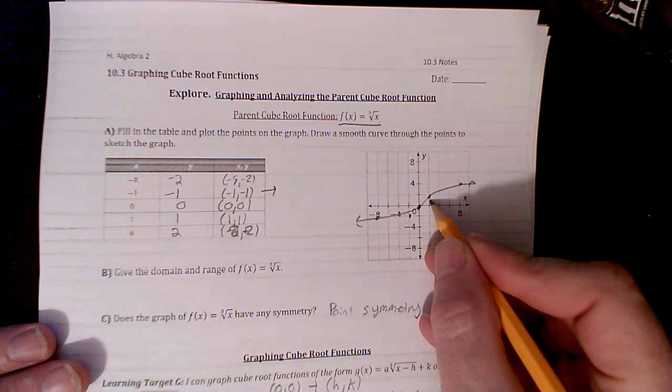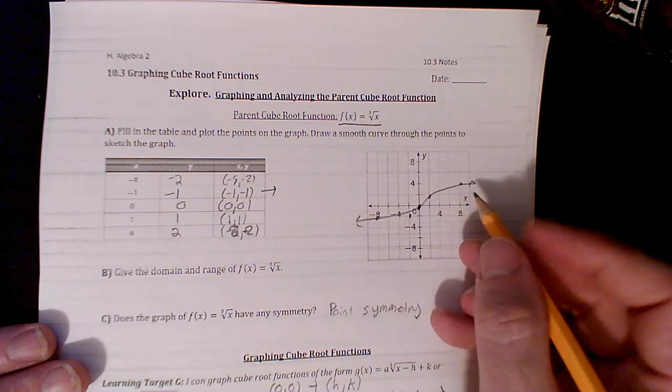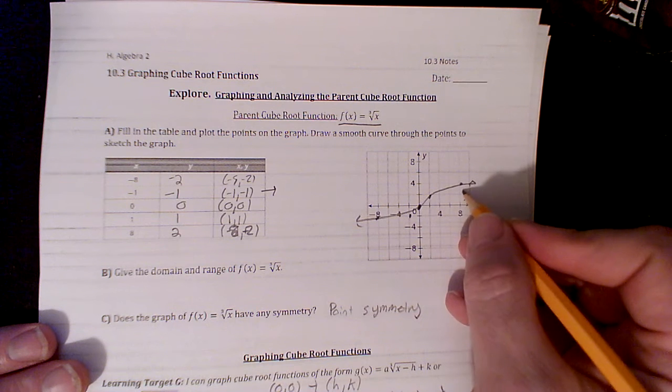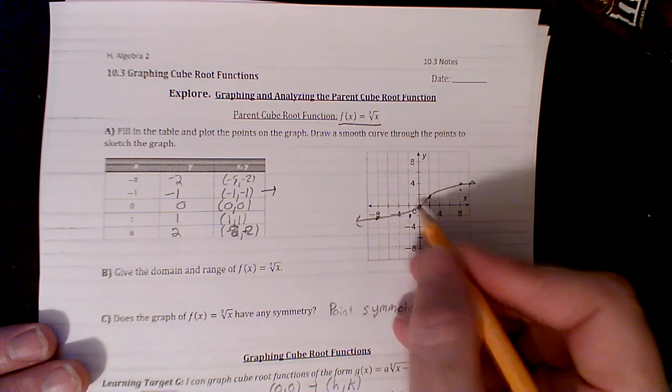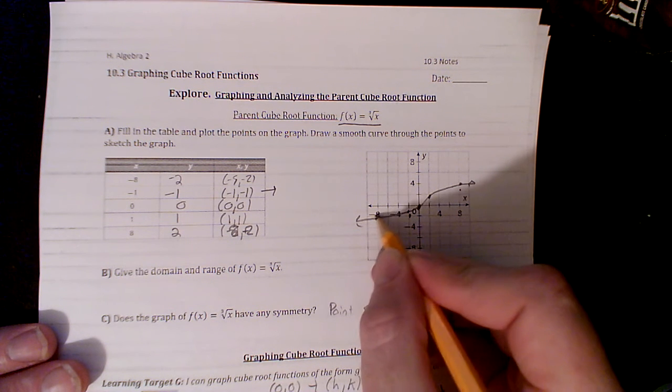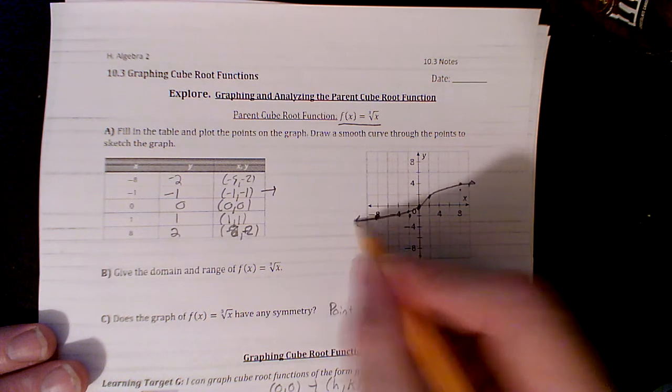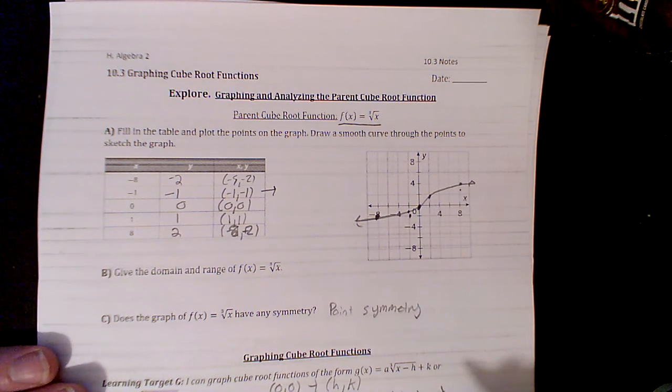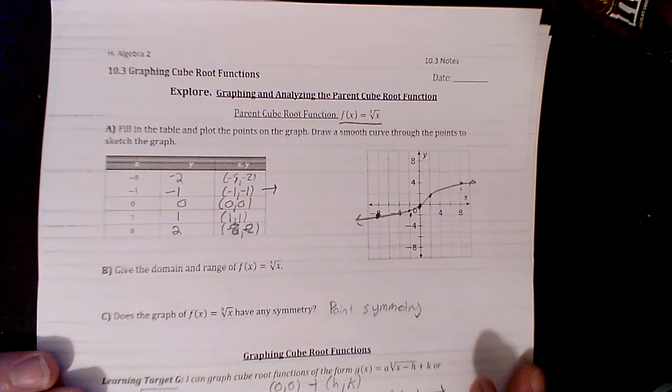0, 0, 1, 1, 8, 2, which it looks like I graphed at 8, 4. I should have done that a little lower. 0, 0, negative 1, negative 1 right here, and negative 8, negative 2, which again I graphed a little high, but you get the point of the graph.